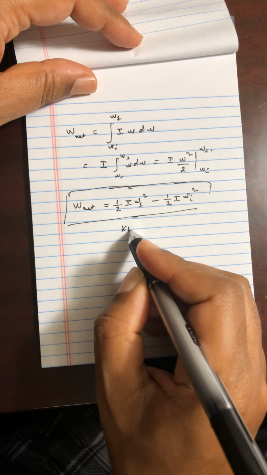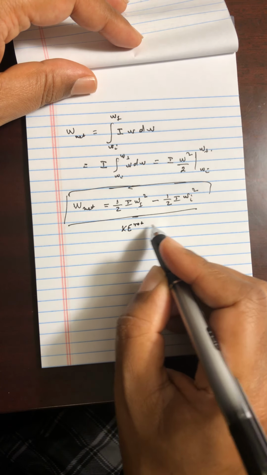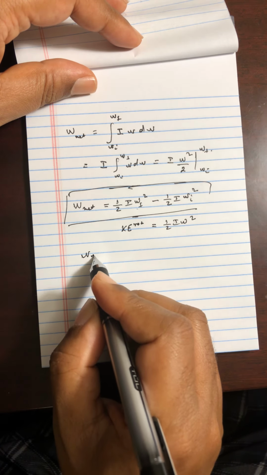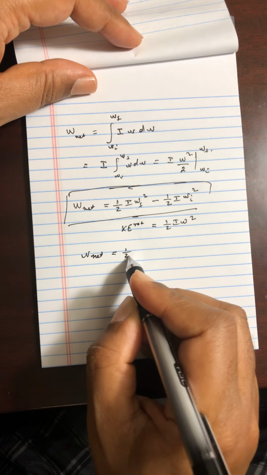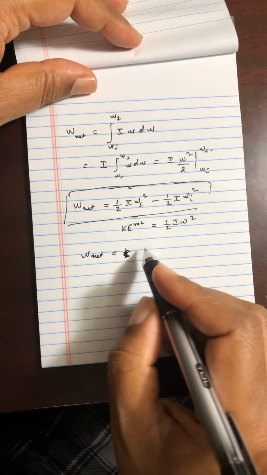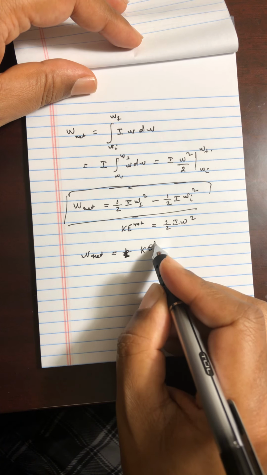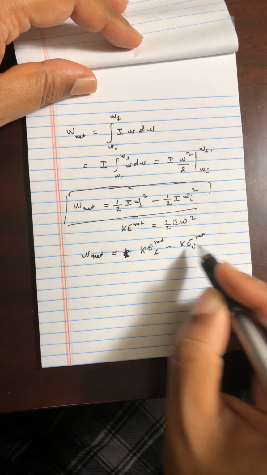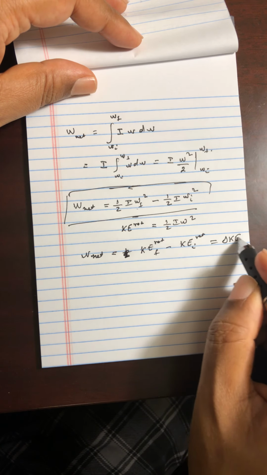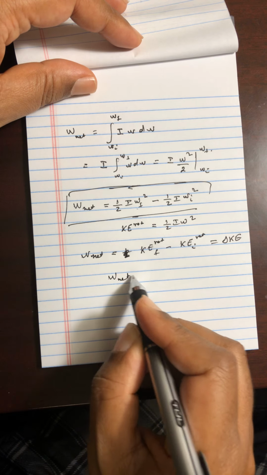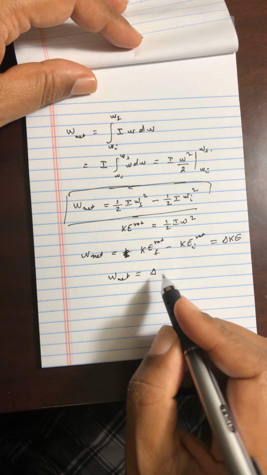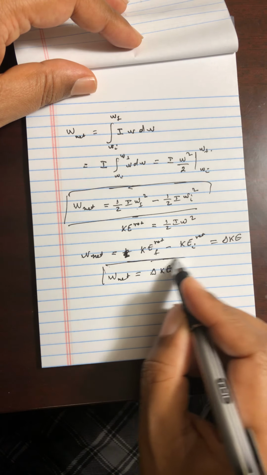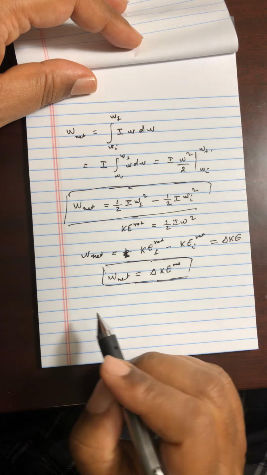Rotational kinetic energy equals half I omega squared, so we can also write this as rotational kinetic energy final minus rotational kinetic energy initial, or delta K. So net work done equals the change in rotational kinetic energy. This is the work kinetic energy theorem for rotational motion.